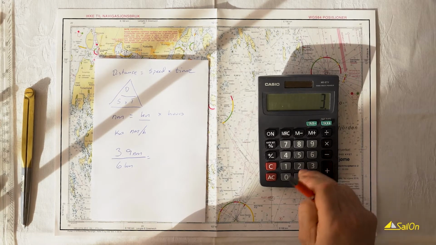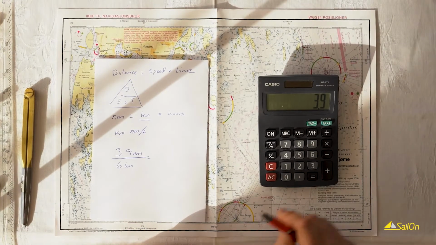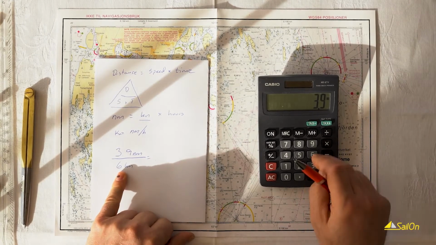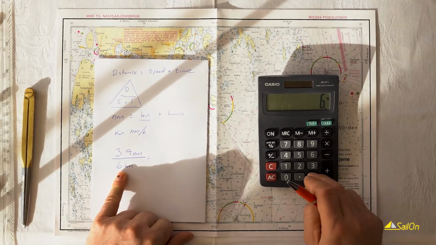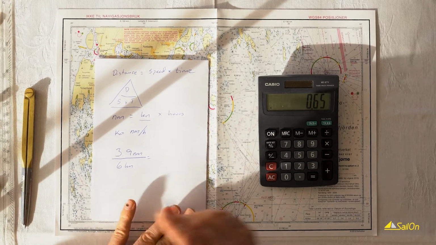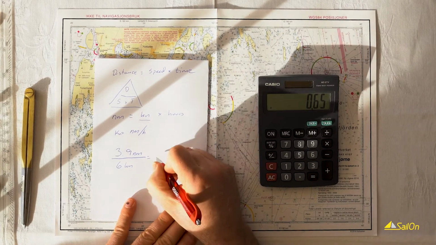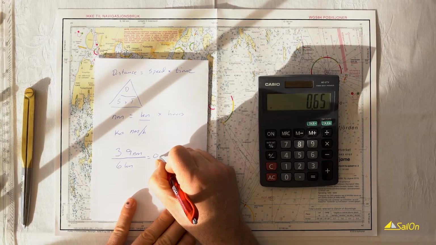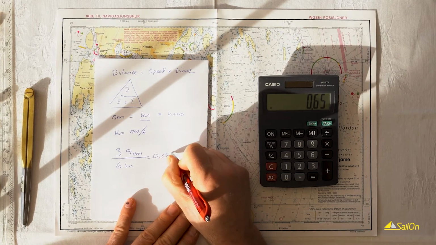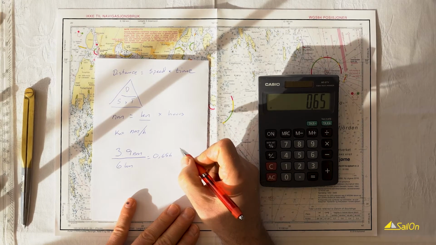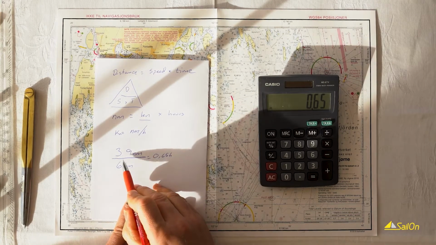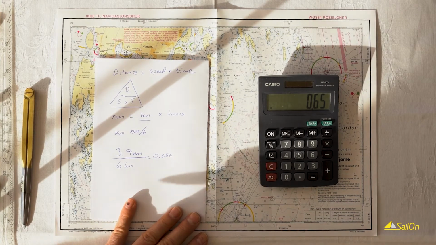So we put 3.9 nautical miles and divide this by the speed, which is 6 knots, and we get 0.65 hours. So we use 0.65 decimal hours to travel 3.9 nautical miles.